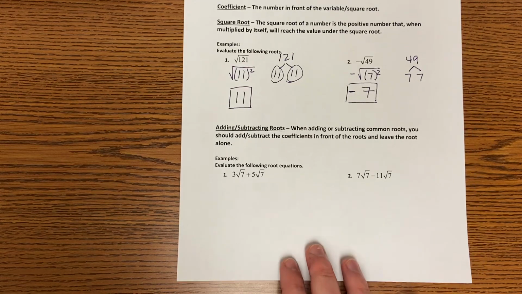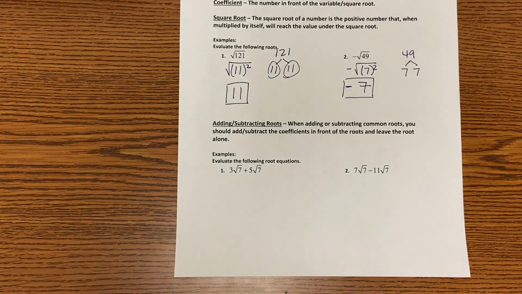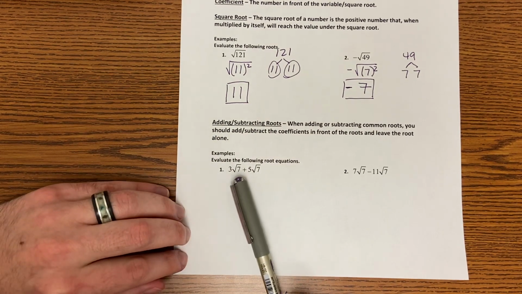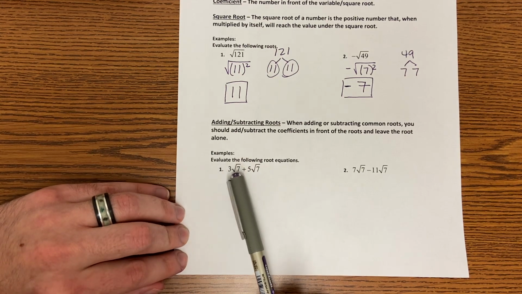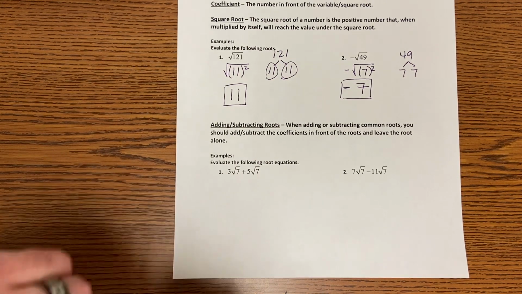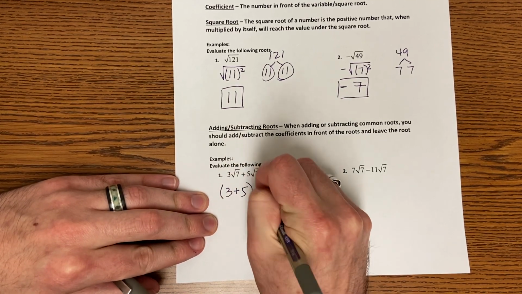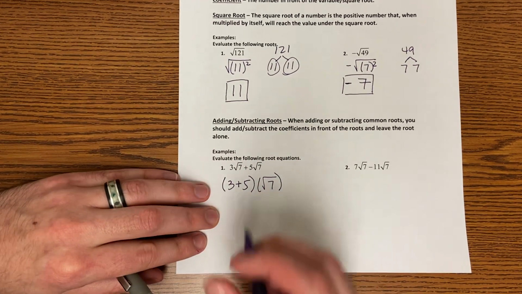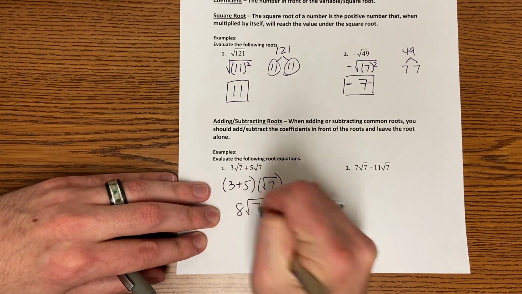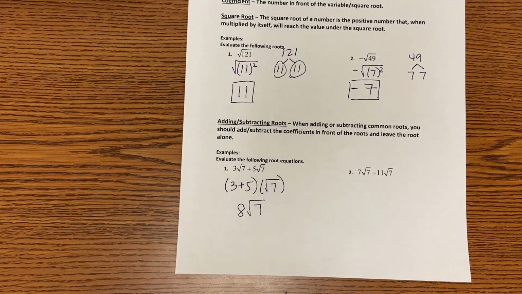Now, adding or subtracting roots is just like as if there was a variable there. They need to be the same in order to combine them, which means, again, if you call square root of 7 a cookie, 3 cookies plus 5 cookies is a total of 3 plus 5 cookies, or in this case, 8 cookies. So when you have a common root that cannot be broken down any further, you just add or subtract the coefficients in front in order to get your answer.